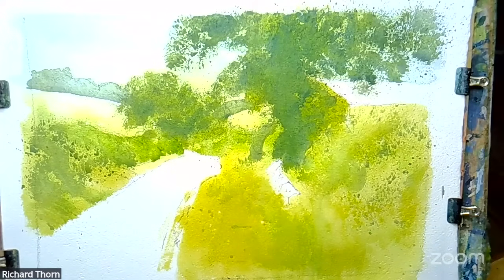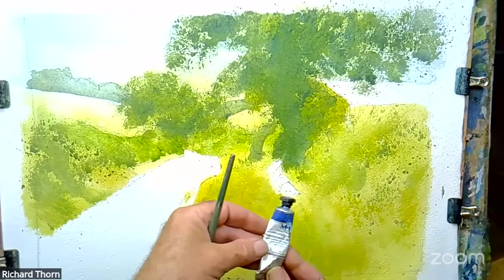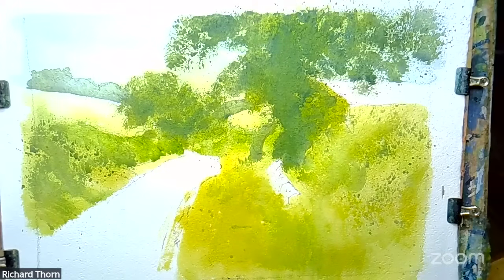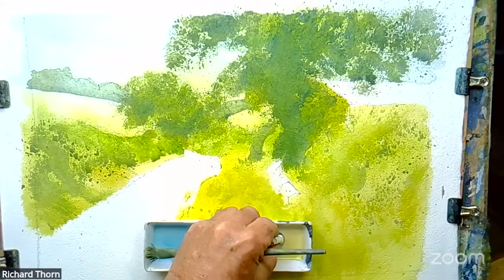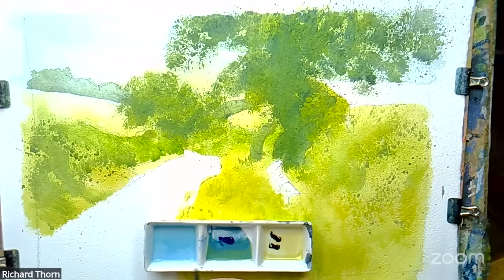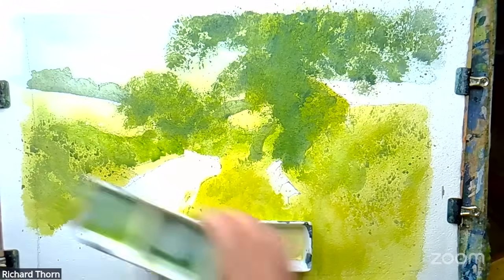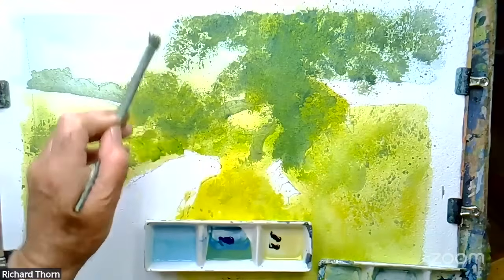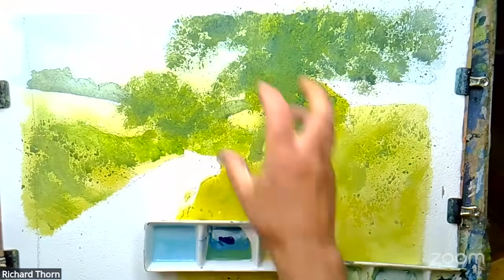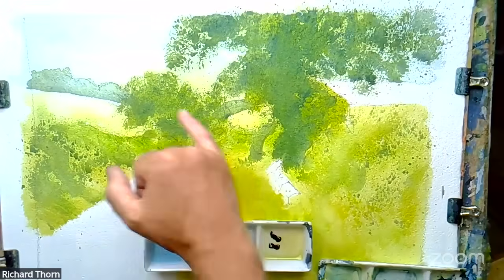So what I'm going to do is use my phthalo blue mixed with a little bit of Payne's grey, just to darken it. This might not be the final depth that I'm looking for, but I also want to add a little bit of cerulean blue just to this area here where it meets the sky, so it's not all dark. There's different types. I'm going to start with this tree here.